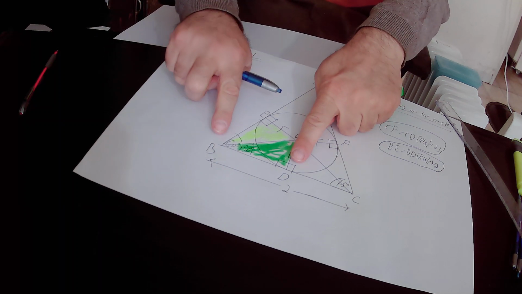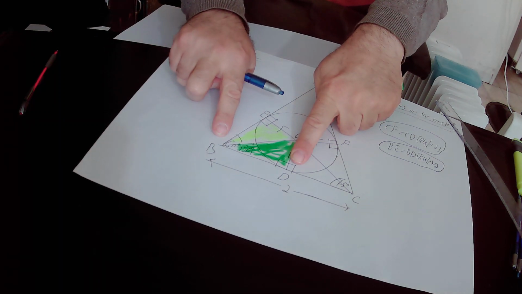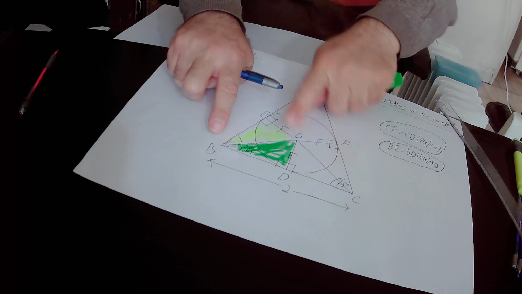So this line segment BD equals R over tangent 30 degrees in its length. So I write it down.